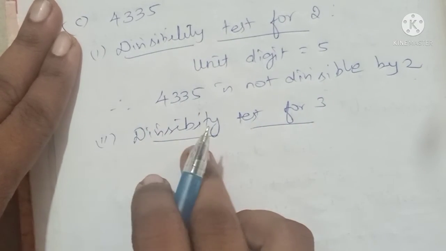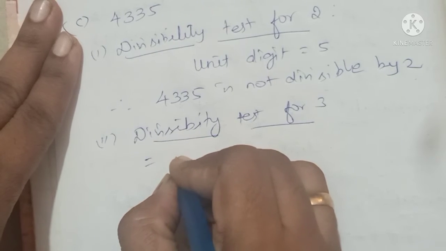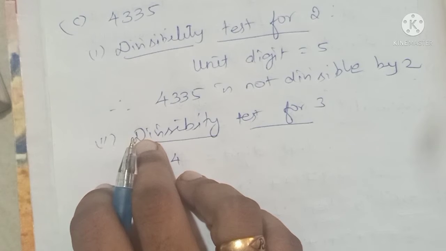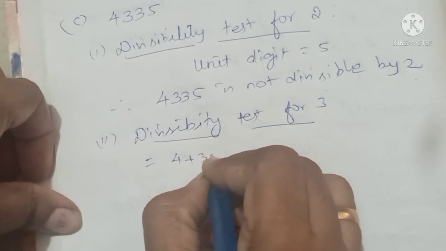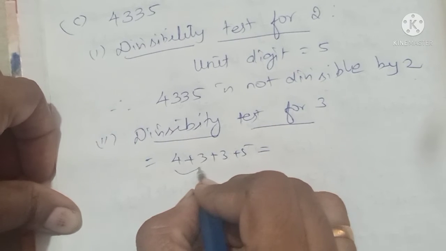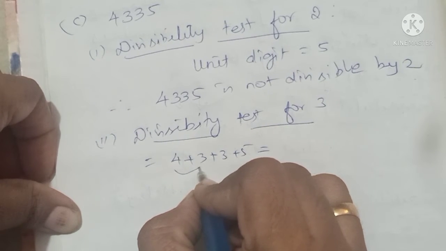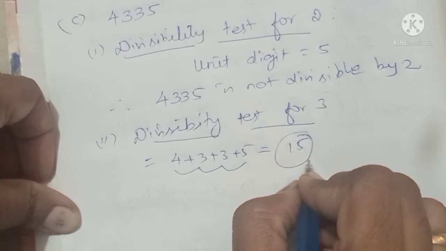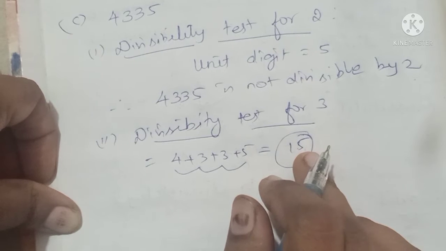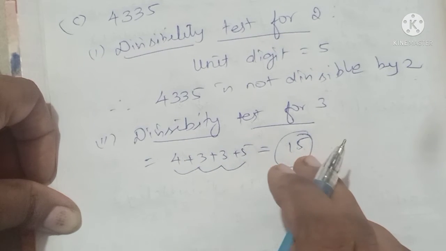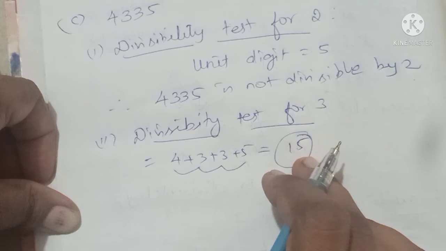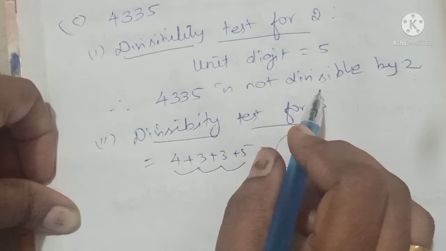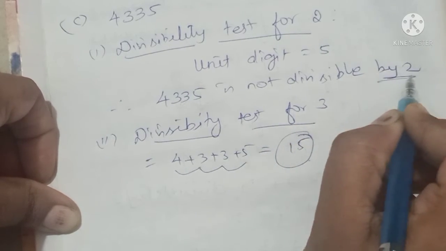Okay, so let me show you. I can conclude straight away that 4335 is not divisible by 6. So 4 plus 3 plus 3 plus 5: 4 plus 3 is 7, 7 plus 5 is 12, 12 plus 3 is 15. This 15 is a multiple of 3, so 4335 is divisible by 3. But I can say that this 4335 is not divisible by 6, because it is not divisible by 2.